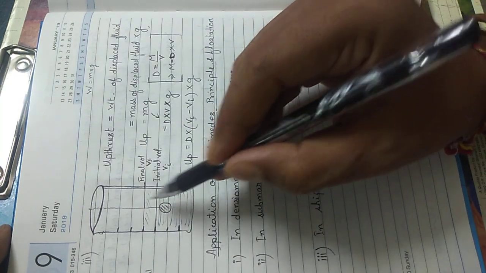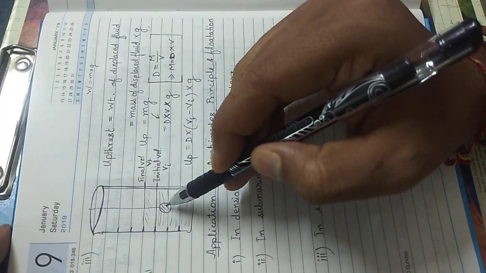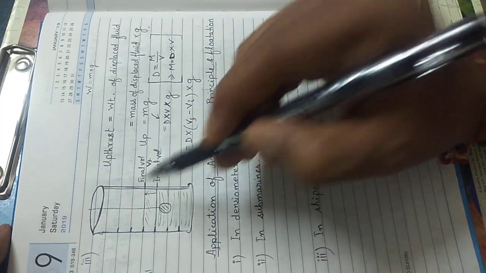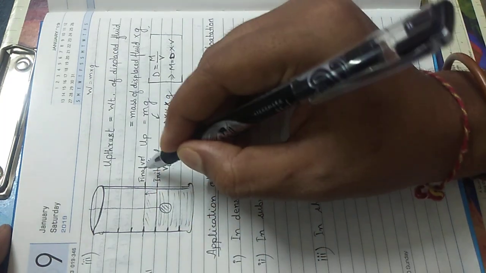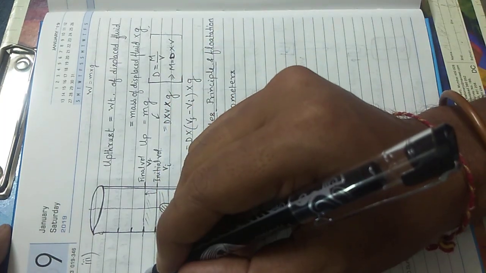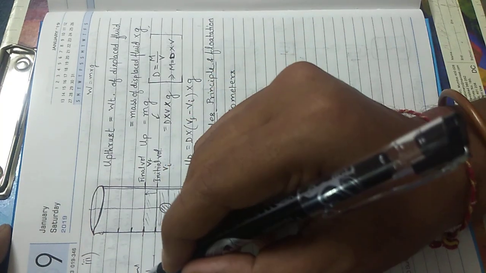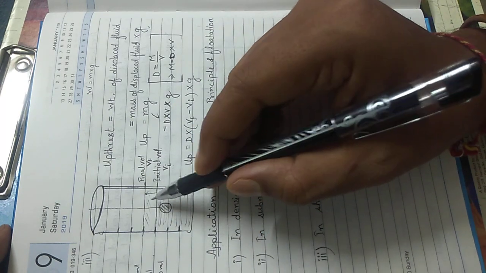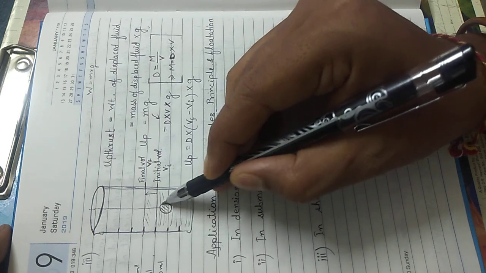Now I insert the object into the fluid. I immerse the object into the fluid. Once I insert the object in the fluid, what will happen? The volume will increase. Let's say the final volume VF has become 30 ml now. So what is the increase in the volume? 30 minus 20, that is 10 ml. Now this much of fluid is actually the volume of the object.